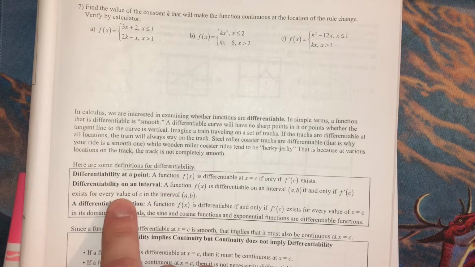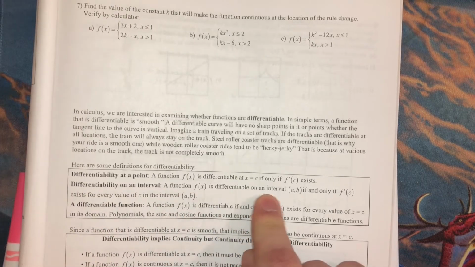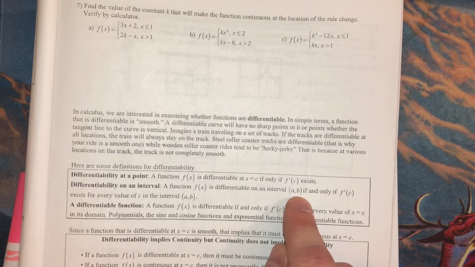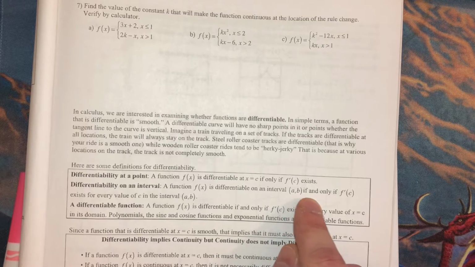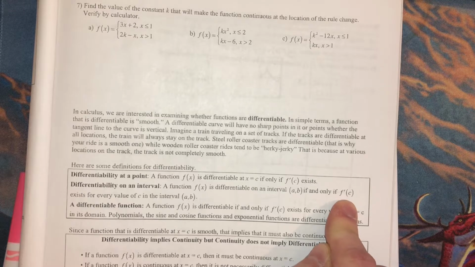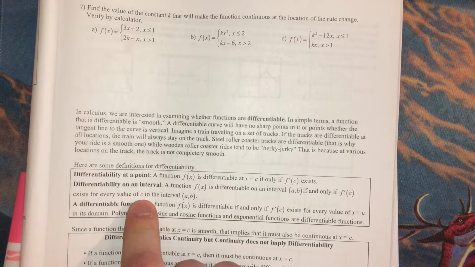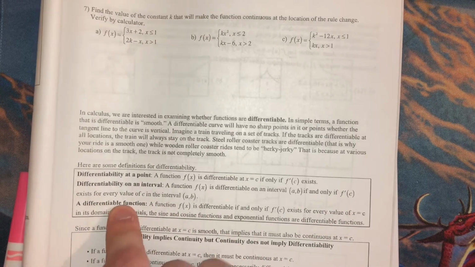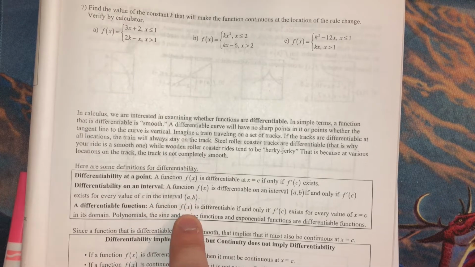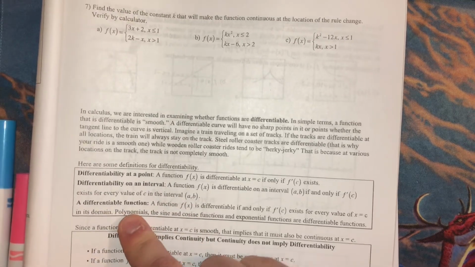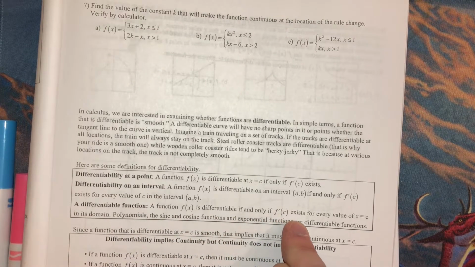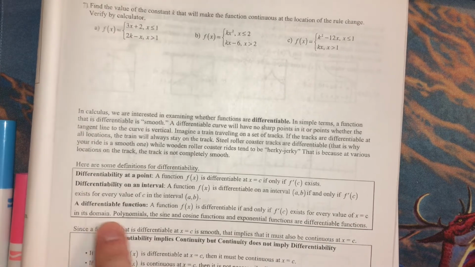So, differentiability on an interval. A function f of x is differentiable on an interval from a to b. If you've never seen this notation before, you probably have. It's called interval notation. It's just meaning from a to b. It's differentiable from a to b if and only if the derivative for every number on that interval exists. That's what this is saying here: if f prime of c exists for every value of c in the interval a to b. A differentiable function: a function f of x is differentiable if and only if f prime of c exists for every value of x equals c in its domain.